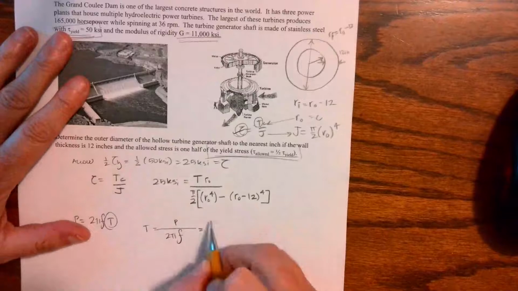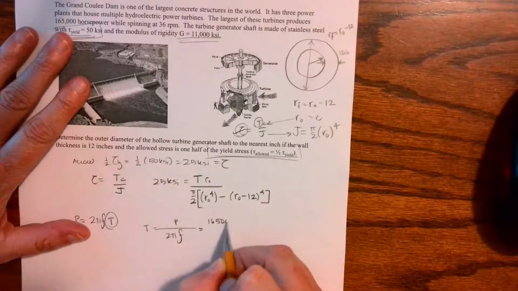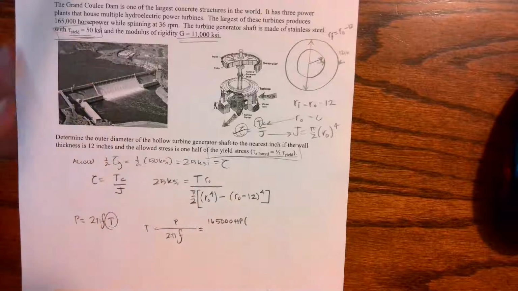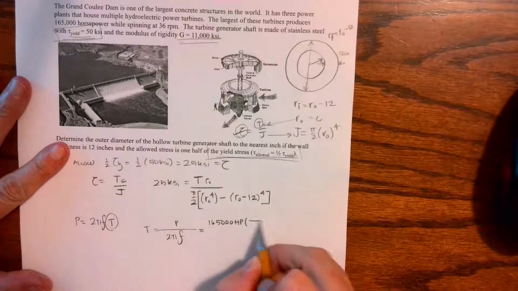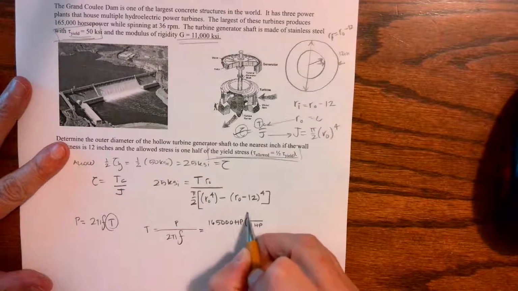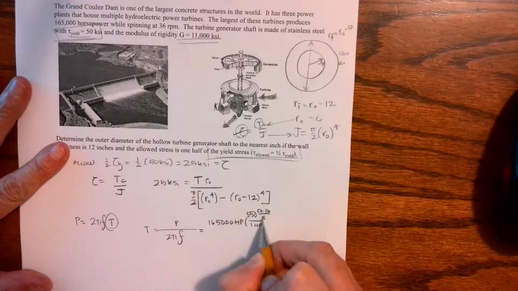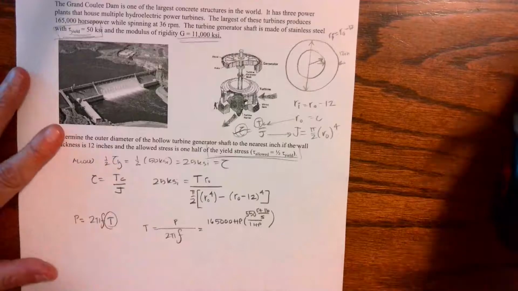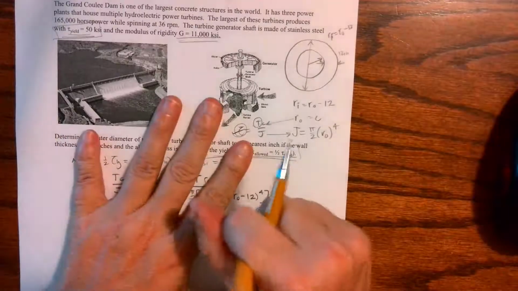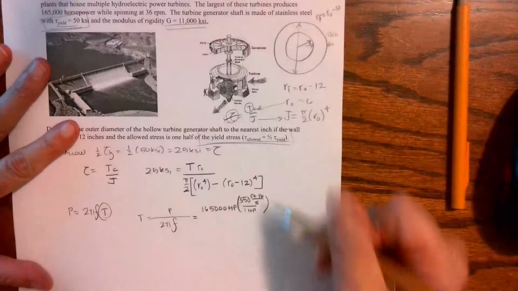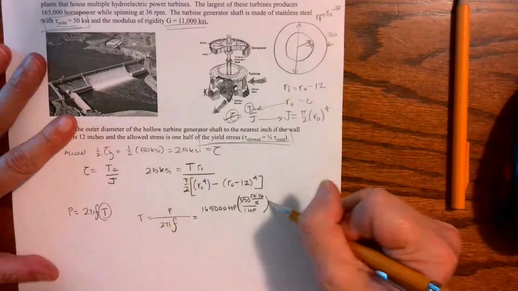Power. I have 165,000 horsepower. And we need to convert that. I know that 1 horsepower is 550 foot-pounds per second. I don't know how mechanical people do all this. This is just nuts. You mechanicals are nuts.